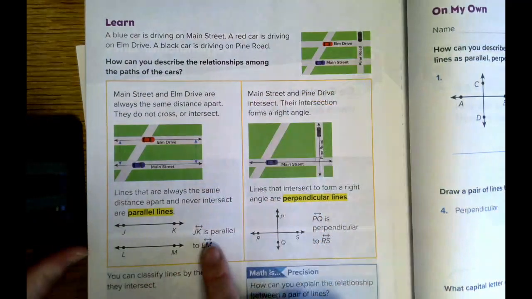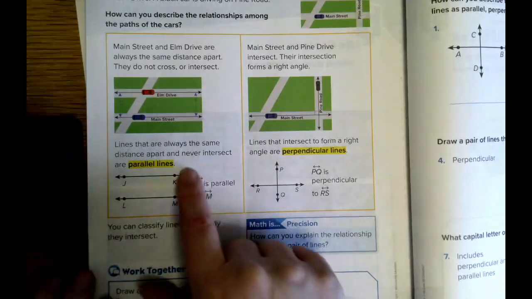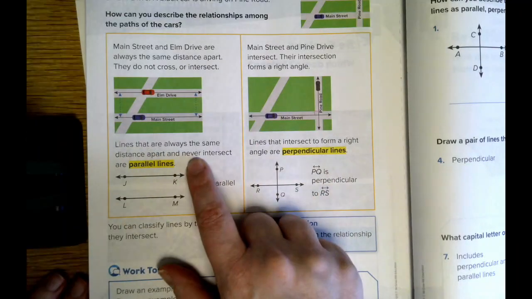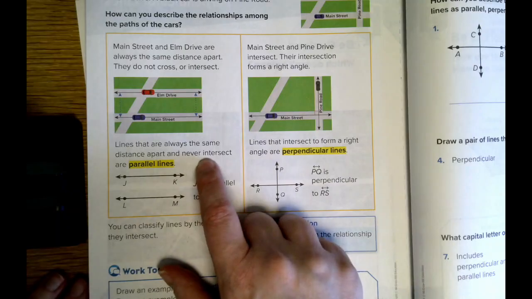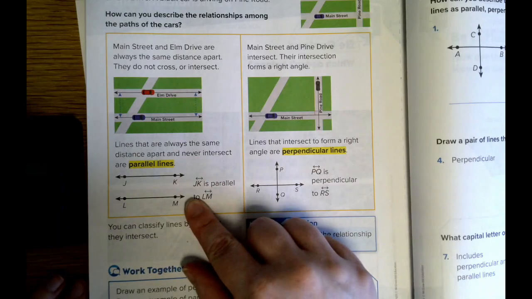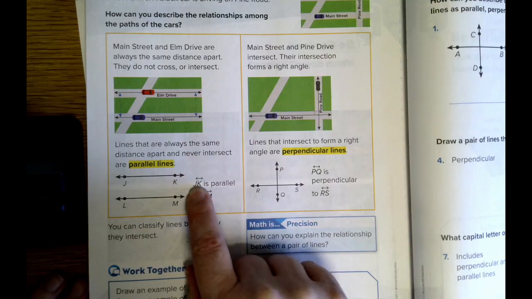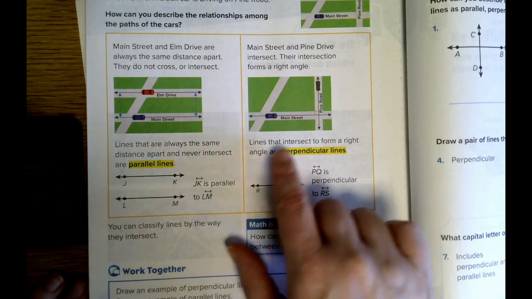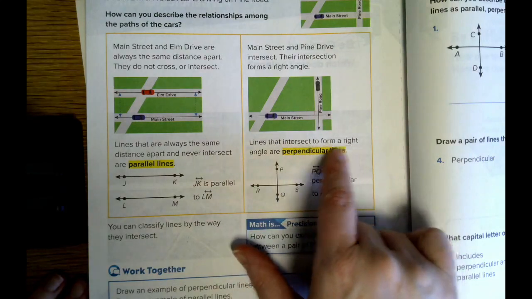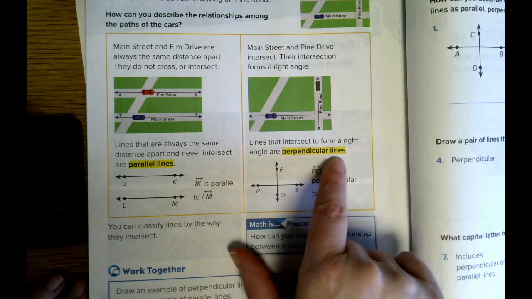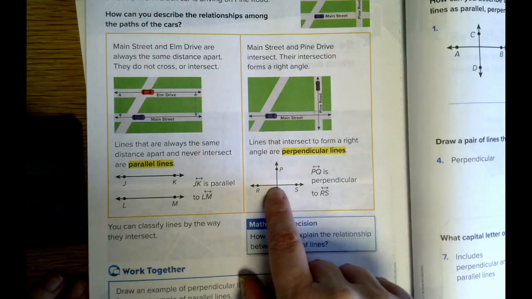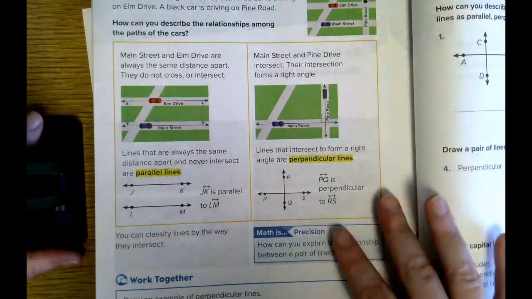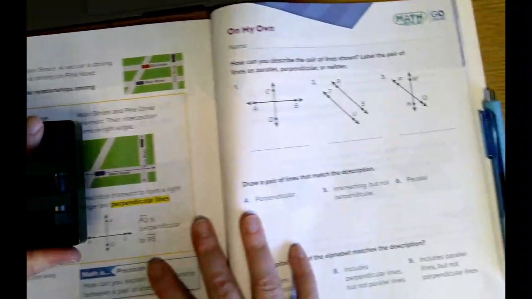So down here it gives you the definitions as far as parallel and perpendicular. So lines that are always the same distance apart and never intersect are parallel. And we could say line JK is parallel to line LM. And then lines that intersect to form a right angle are perpendicular lines. And you can see those perfect right angles in there. They don't have the word intersecting on here, but you do need to understand that.